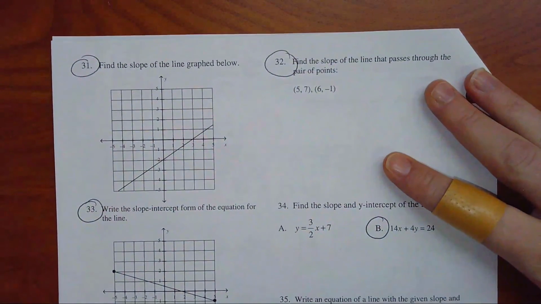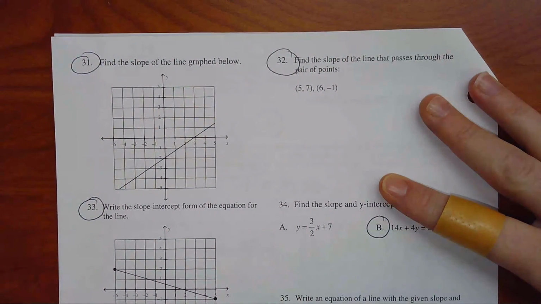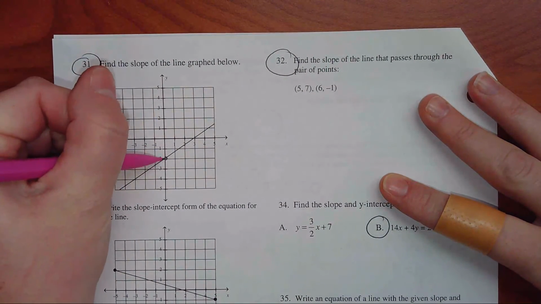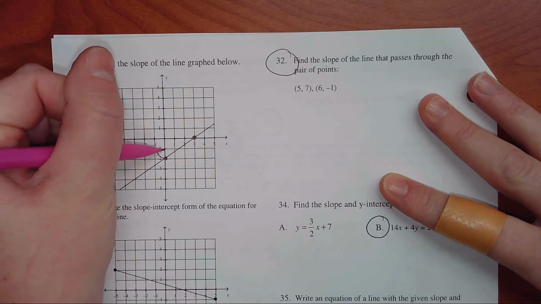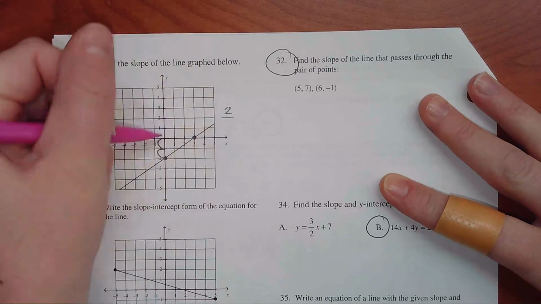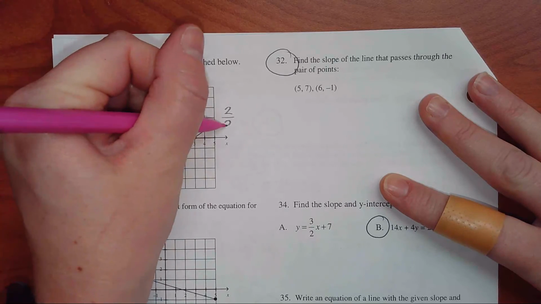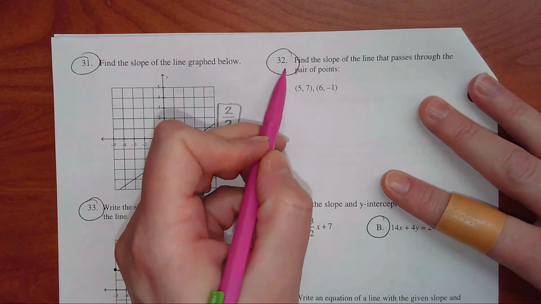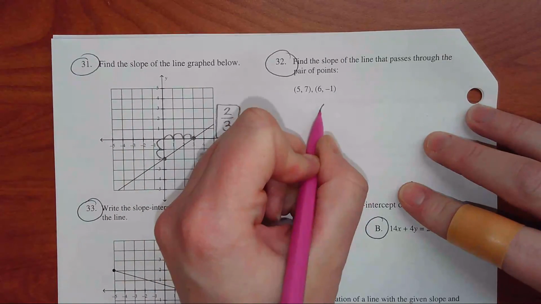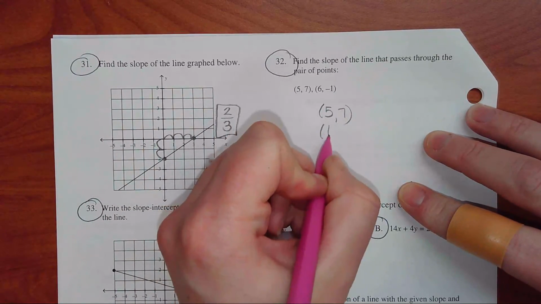31, finding the slope of a line. You're going to do rise over run. Find 2 good points. Like that's a good point. That's a good point. So how do I get from here to here? I go 1, 2 up. 1, 2, 3 to the right. That's it.